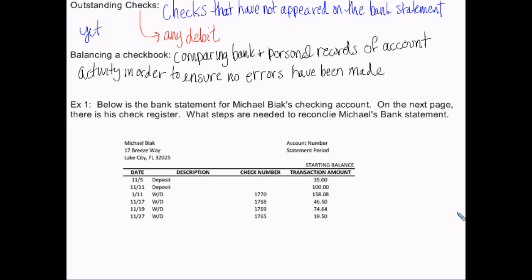So sometimes, even though you know you spent the money, it won't show up on your statement yet, even if you did it several days before the end of the billing period, just because of mailing time and bank processing time, and these things take a little while. Balancing the checkbook is you compare your records and the bank's records, and you are making sure that no errors have been made, and that everything balances. It's basically to know how much money you have.